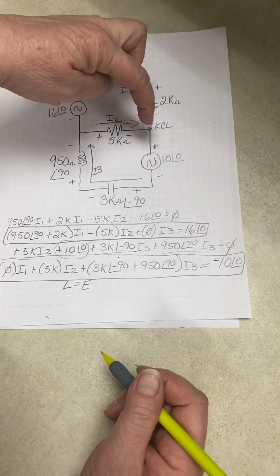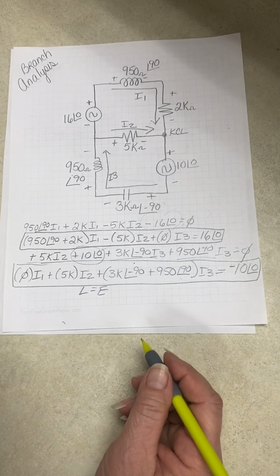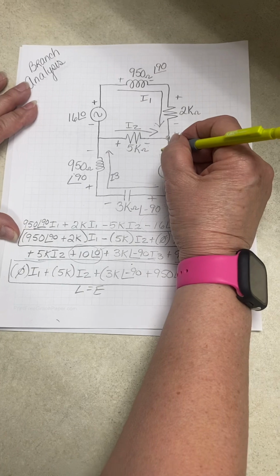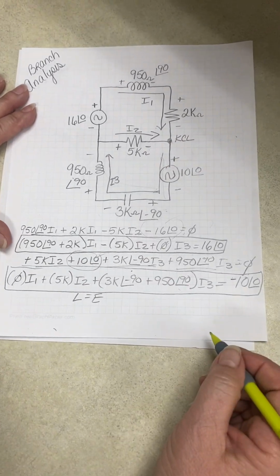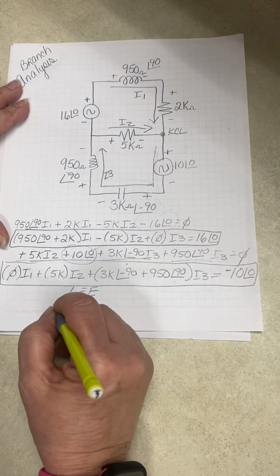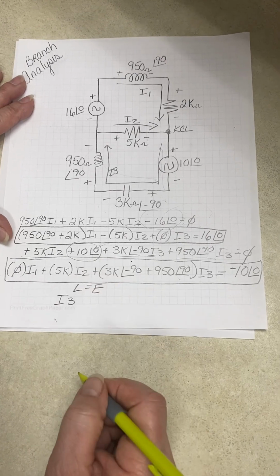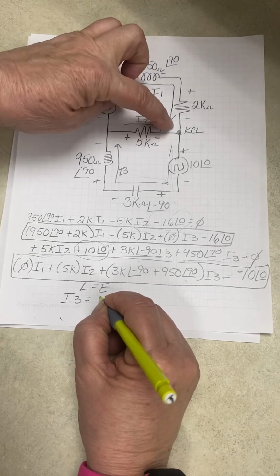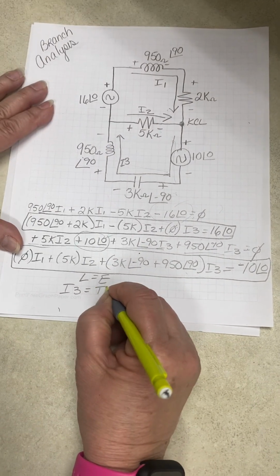So at this dot, what's leaving? So we have I3 is leaving equals entering, which is I1 and I2.